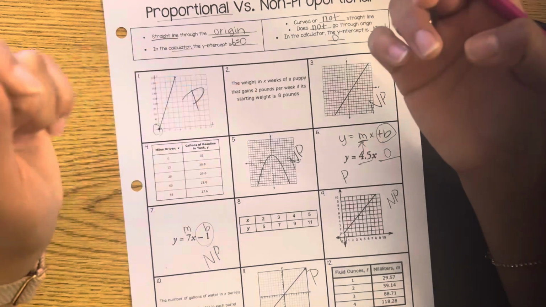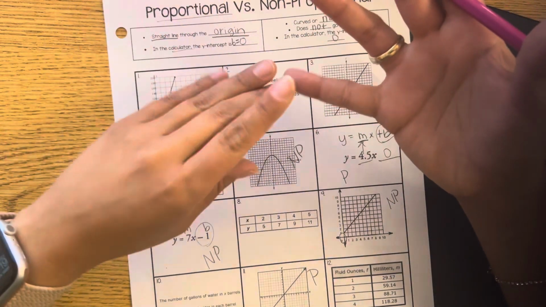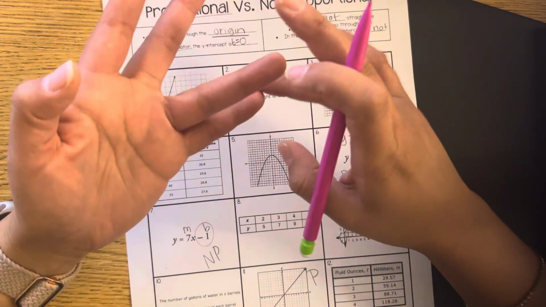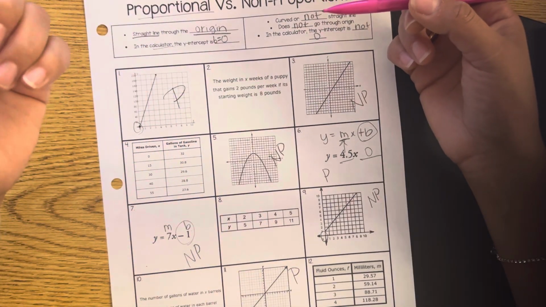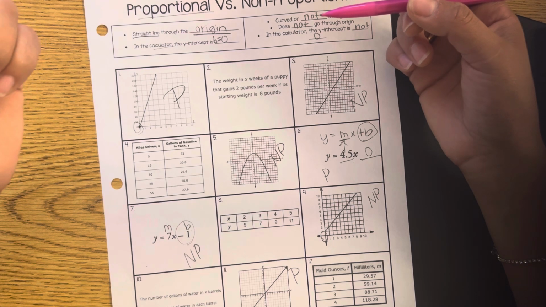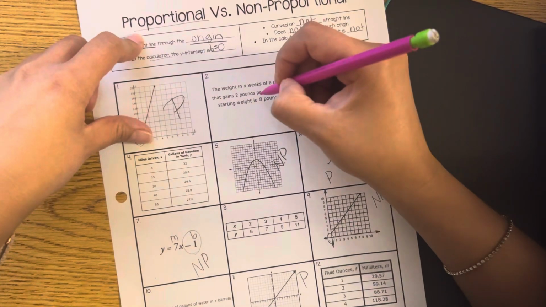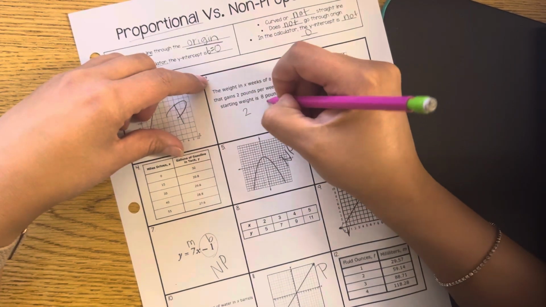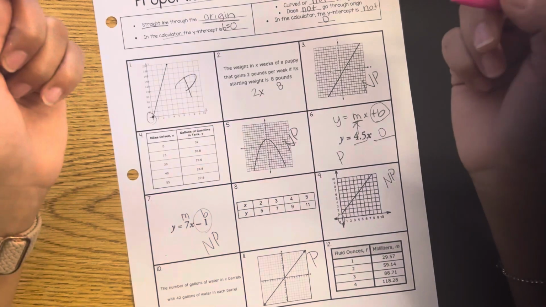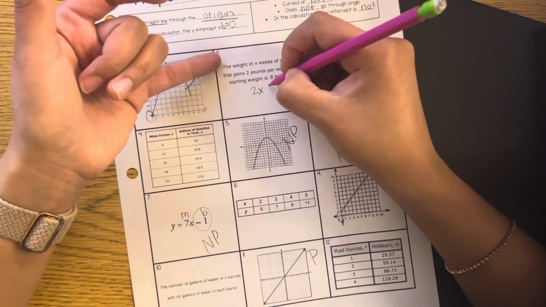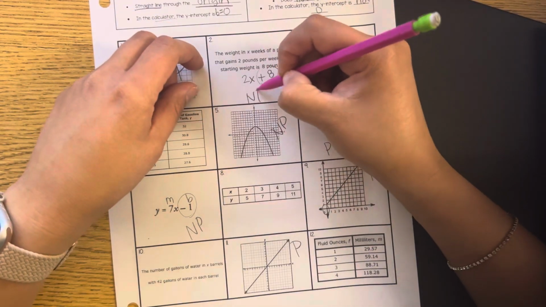I'm going to go back to word problems. So this is looking for those clue words that we've talked about. Per, each, every, rate, times, of, and, if you can't find those other 5. But if I read number 2, it says the weight in x weeks of a puppy that gains 2 pounds per week if its starting weight is 8 pounds. So what are the 2 numbers? We have 2 and 8. Which one is the clue word? Per. So 2 is your slope. And that makes the y-intercept 8. Well, if we already said that the y-intercept is something other than 0, it's non-proportional.